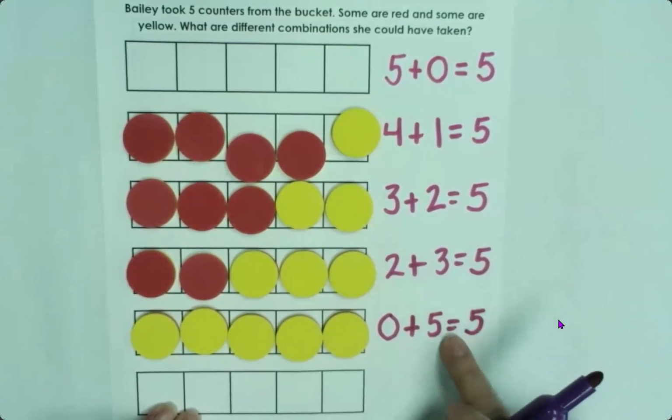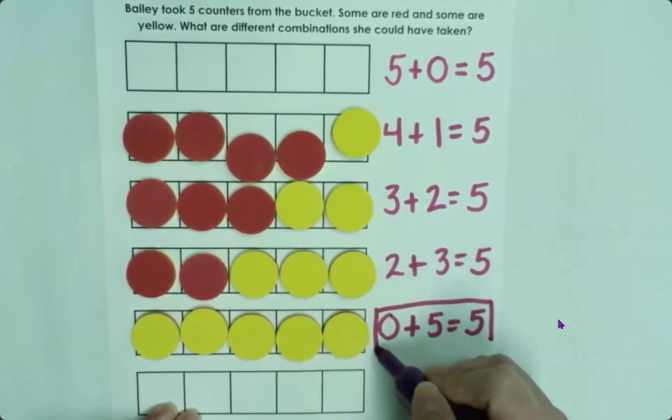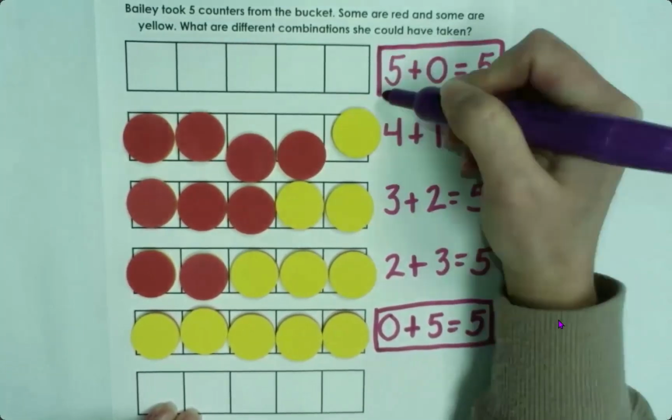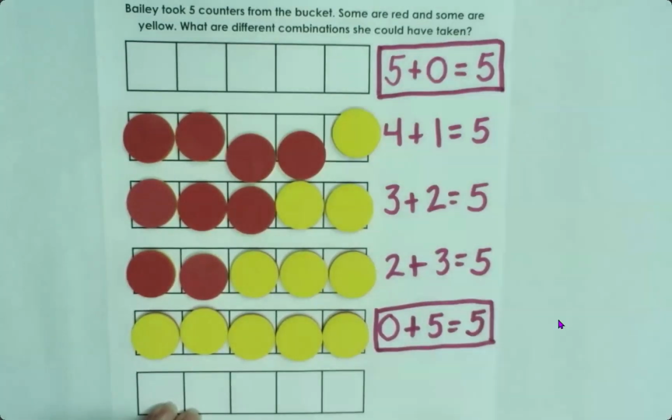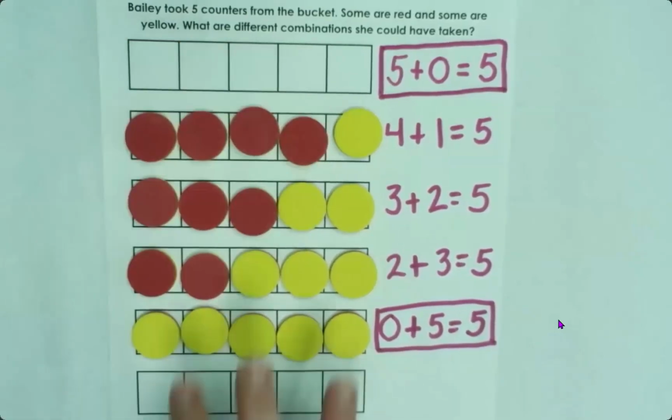Then you can start to have conversations with students about these two equations, 0 plus 5 equals 5, and 5 plus 0 equals 5. And ask students, what do they notice? What do they wonder? Does it matter where we're writing our add-ins? Are we still getting the same sum, the same answer? Those are just questions that you can have, and them seeing the pattern that's happening as you're working with these counters for decomposing the number 5.